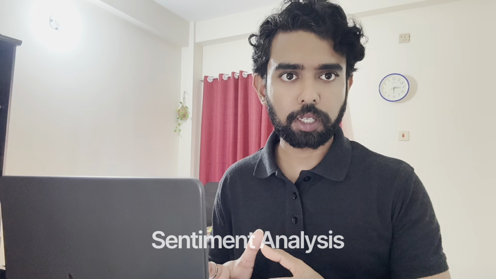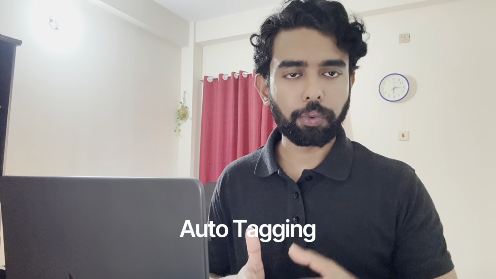The computer can now actually work with this. Sentiment analysis, search, auto tagging, recommendation. All of it starts here with clean data. The whole process is called text processing. This is the first thing every NLP project does. Before any AI, any model, clean the data first.